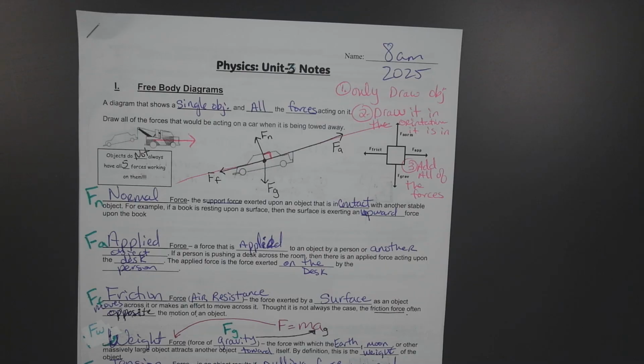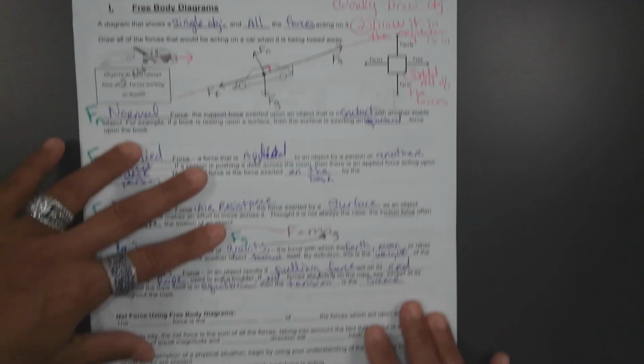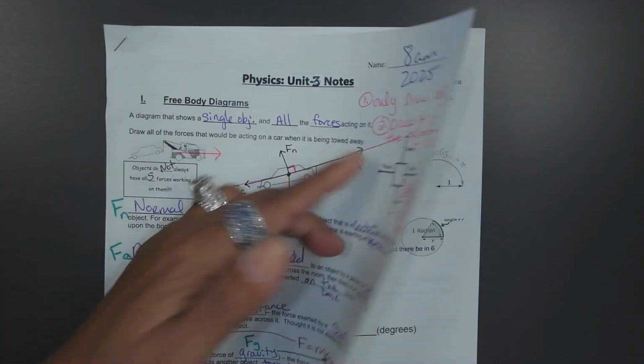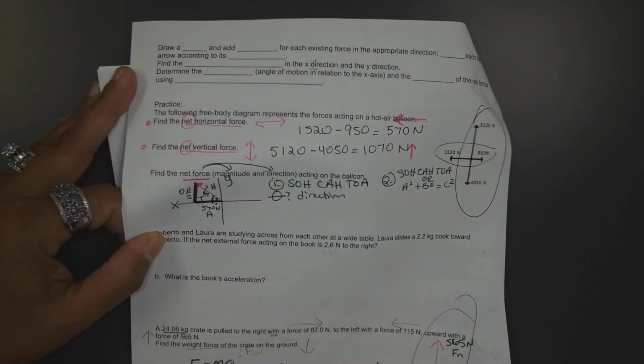If the forces have a magnitude, which means a number, like 22 newtons, then you would put that 22 newtons with that gravitational force if they gave you the magnitude, okay? So that's what the directions say, but I just shortcut it for you over here. Then we did a practice problem.